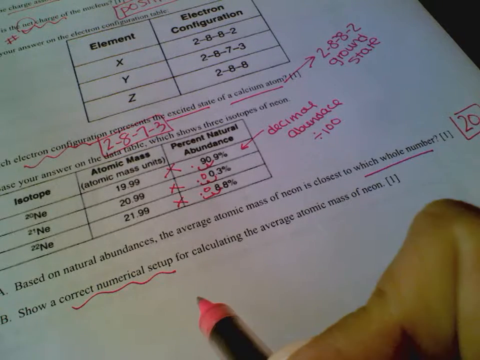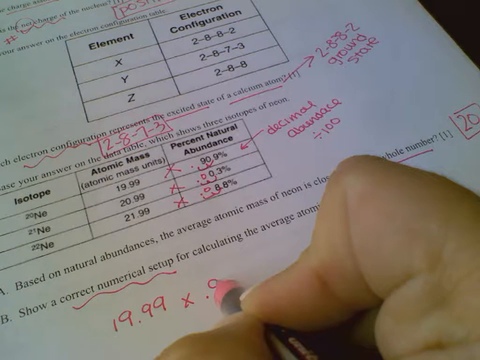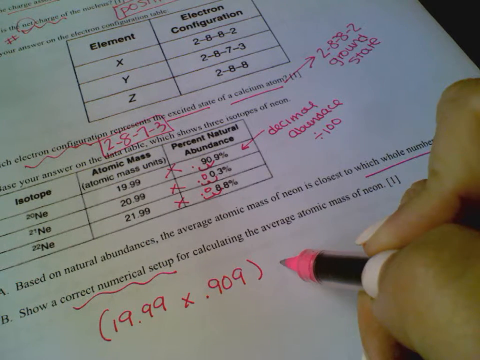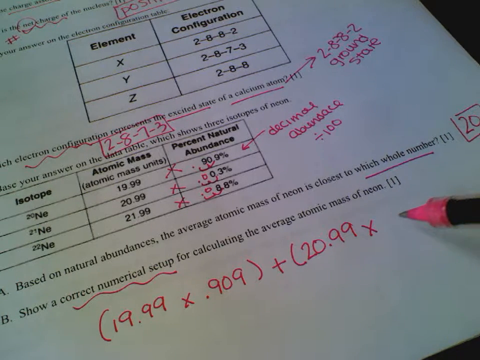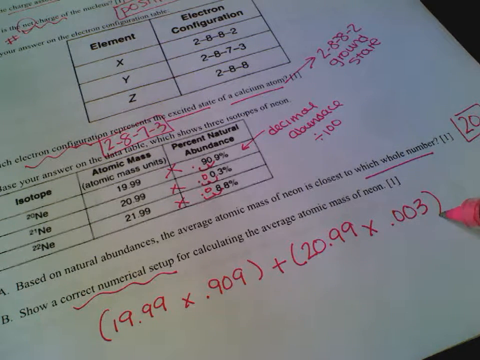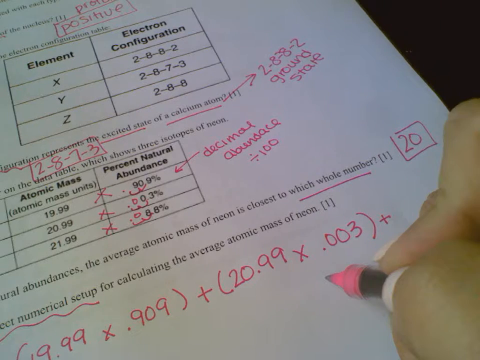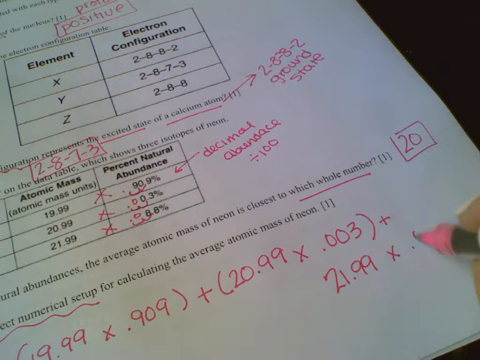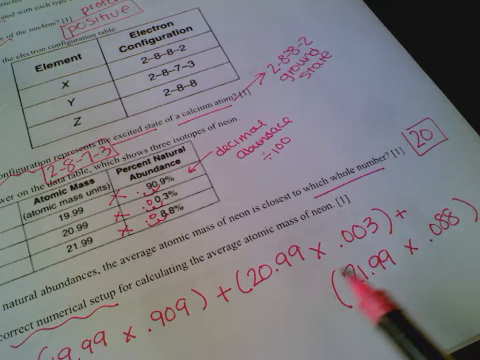So I have 19.99 times 0.909, mass times my decimal abundance, plus I have 20.99 times 0.003, plus, I'm going to write it on the next line, 21.99 times 0.088. So always put those in parentheses so you know that you're multiplying them first and then you're adding them all together. So it's the sum.